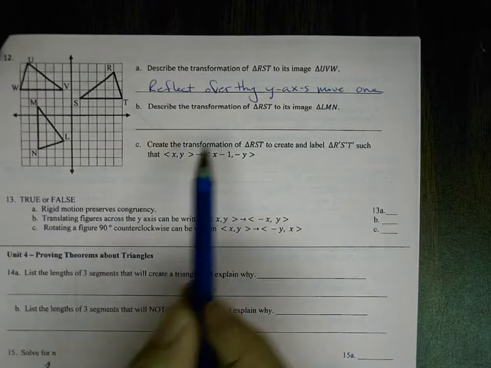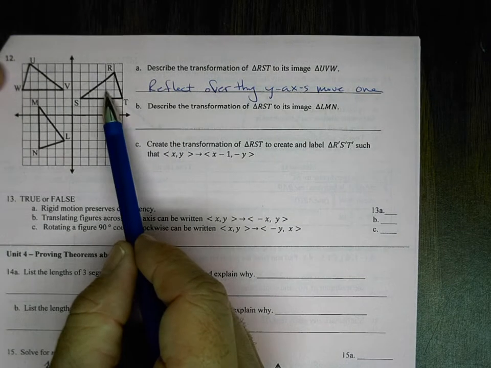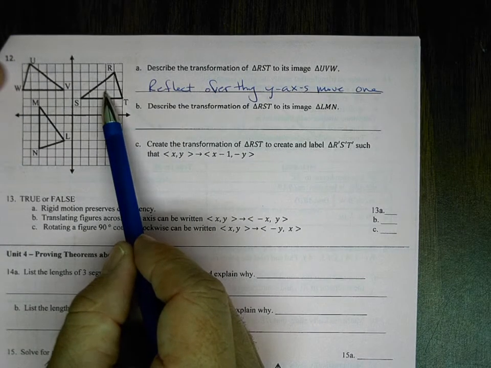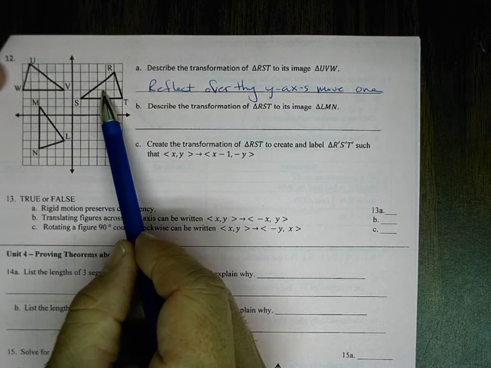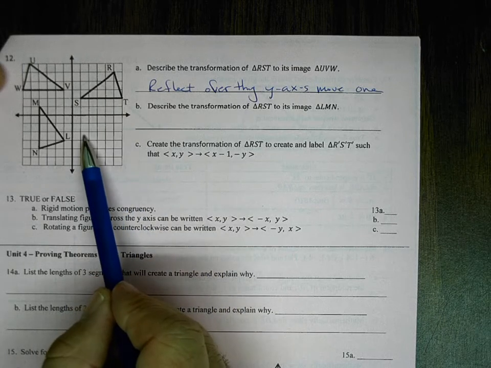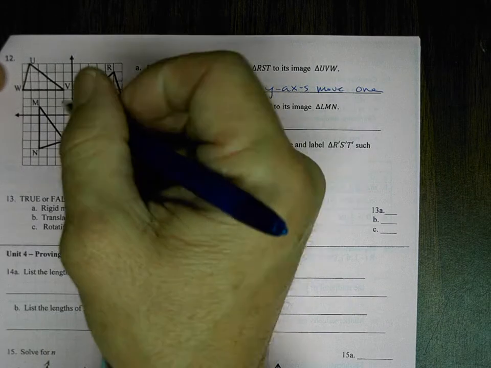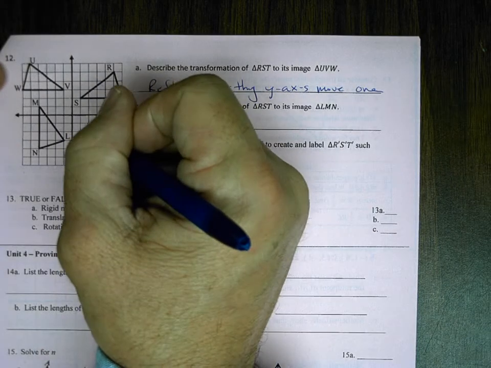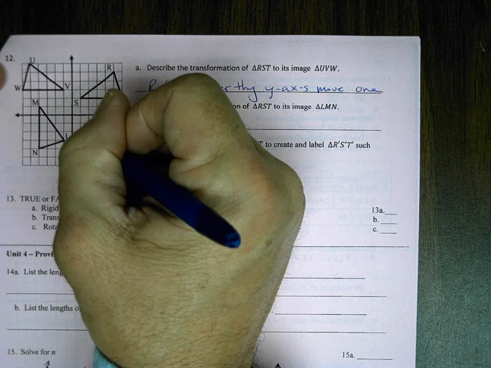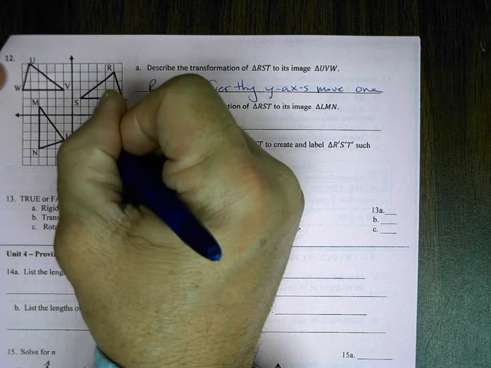Okay, describe the transformation of RST to its image LMN. All right, so this one might be a little trickier, but it looks like maybe some kind of rotation. So if we rotate this clockwise 90 degrees, we would end up, let's see, right here.